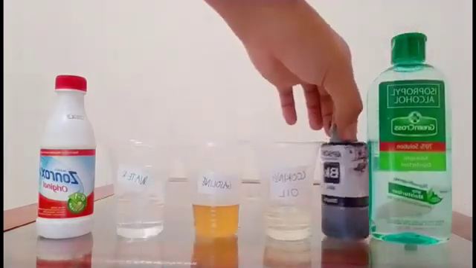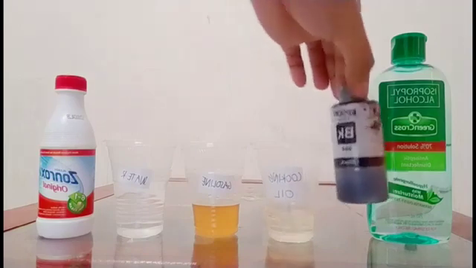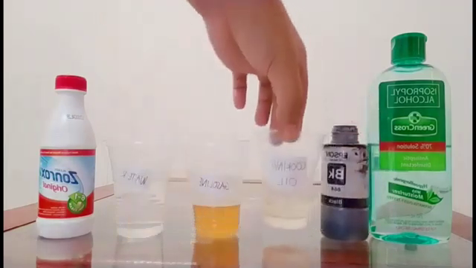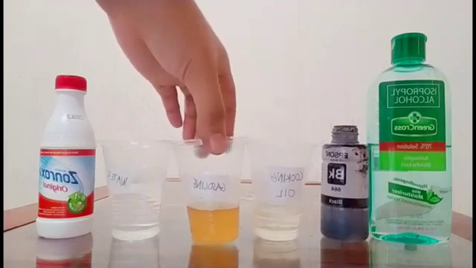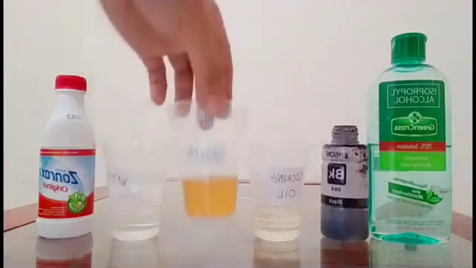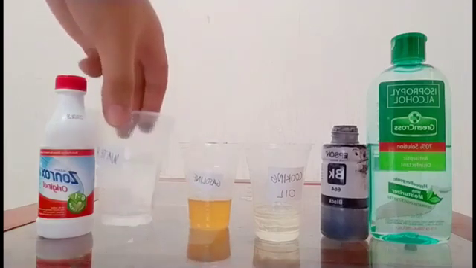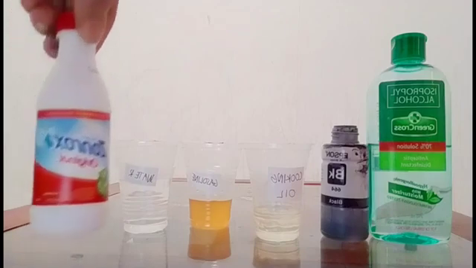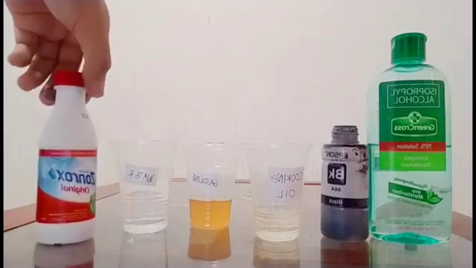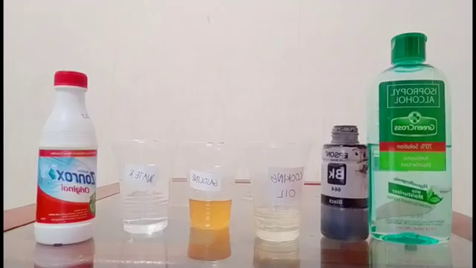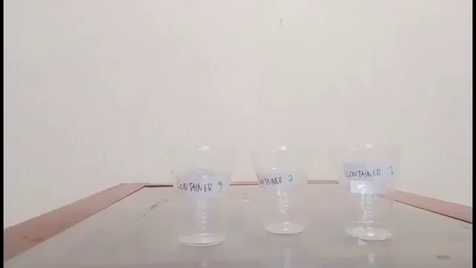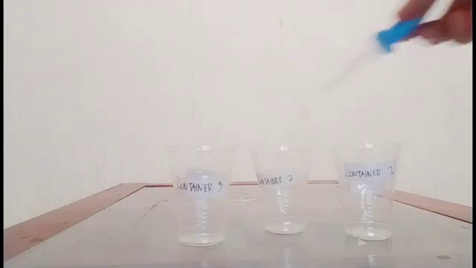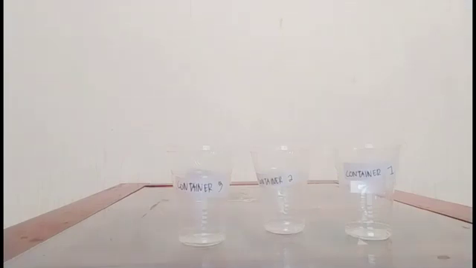ink, cooking oil, gasoline, and water, and Zonrox disinfectant. And also we're going to use a dropper and 3 disposable cups as our containers.